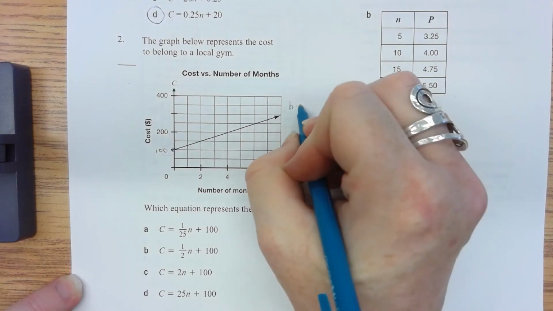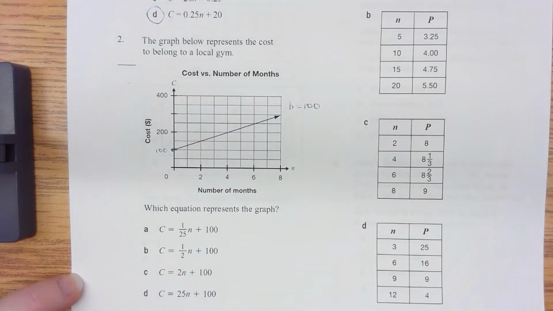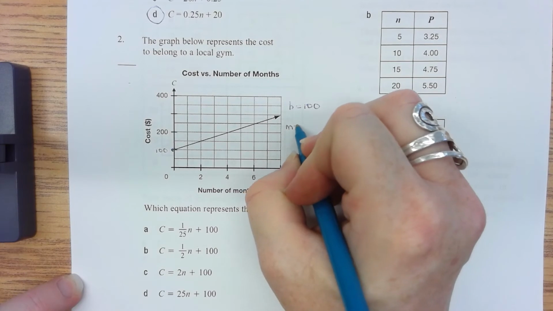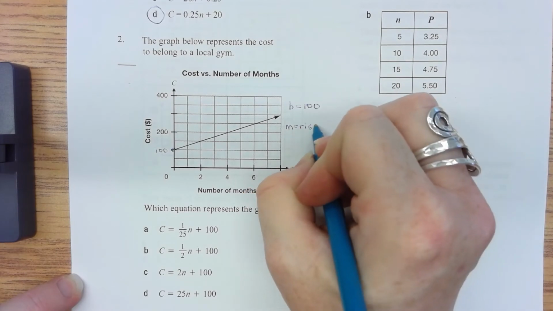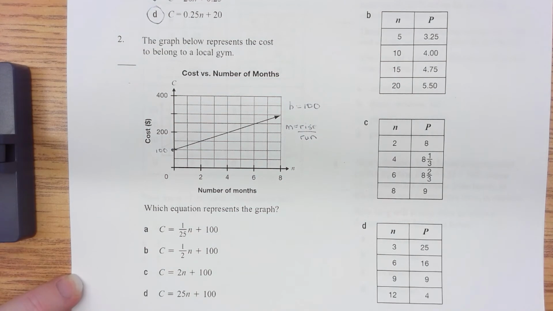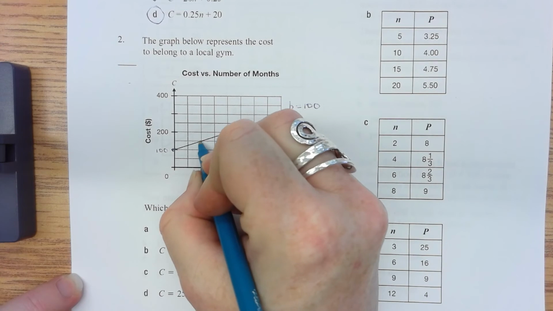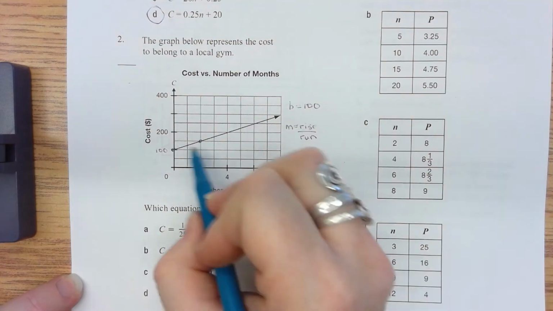My y-intercept is 100. Now to figure out my slope, I know that slope is equal to rise over run, so I can just pick another point on the graph where it falls in the middle of the grid lines. So this point right here.